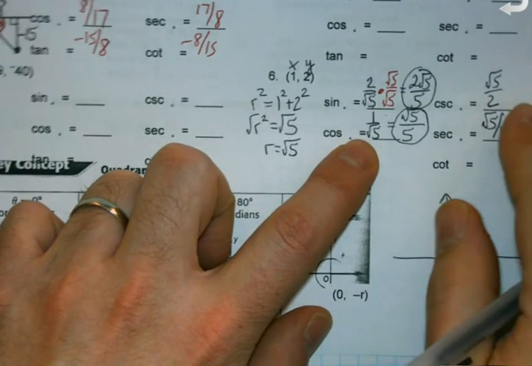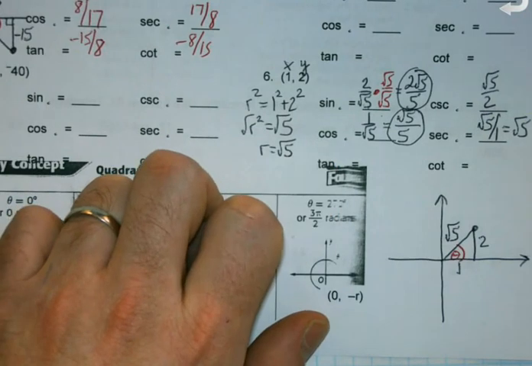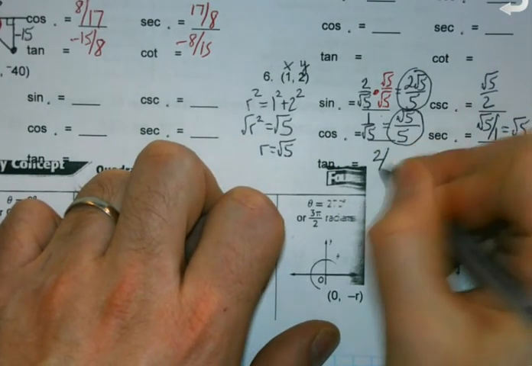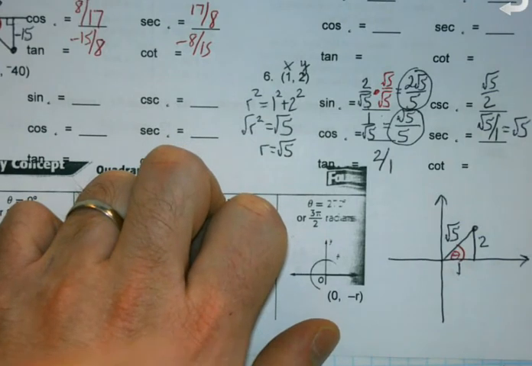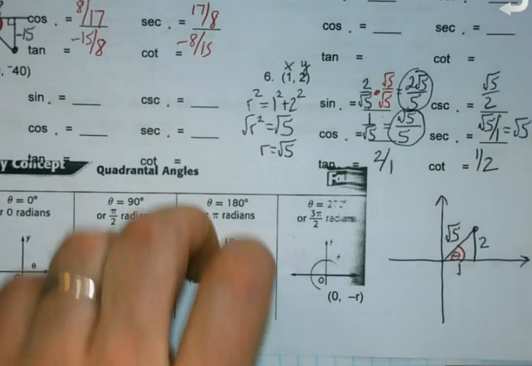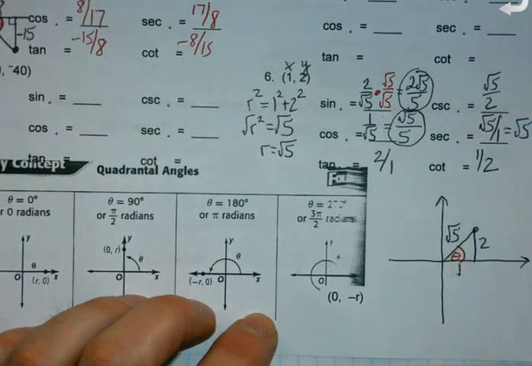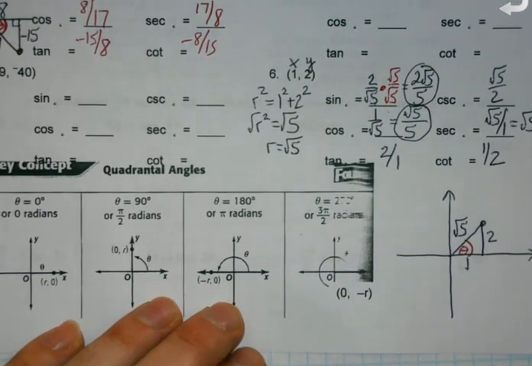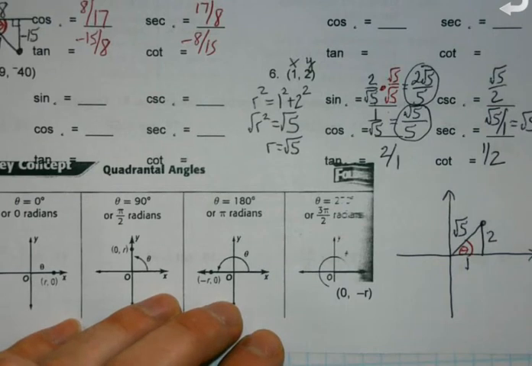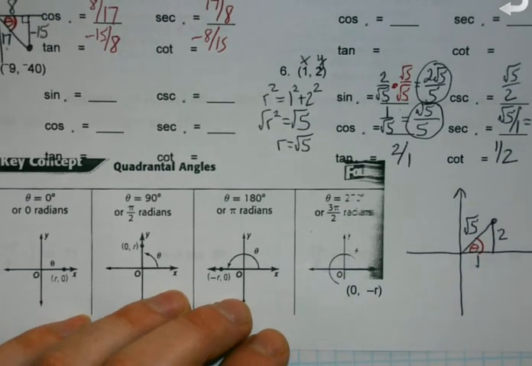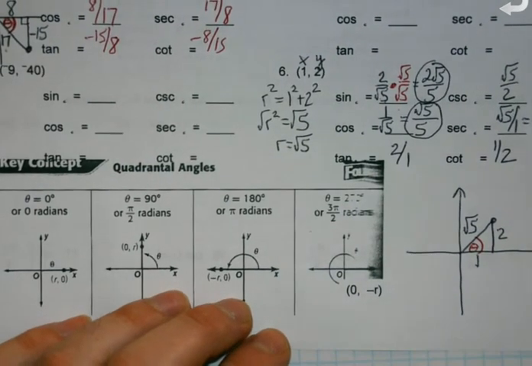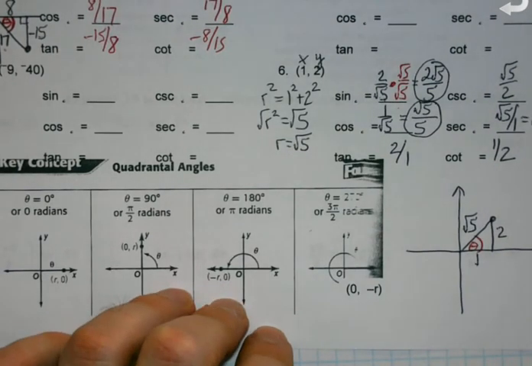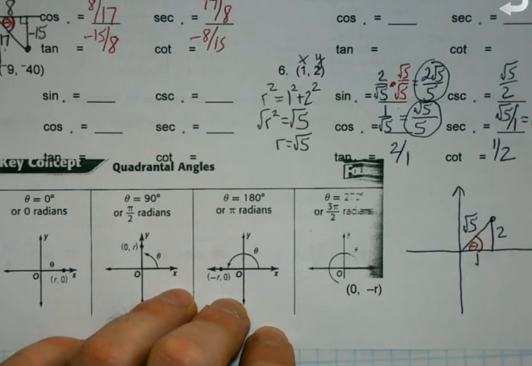Whoops. Let's get in the screen. And we love tangent. Opposite over adjacent: 2 over 1, or 2. Cotangent, flip it. So if you run into one where you get a radical for your r, you're going to have a little bit of extra work to play with. But don't let it be something that freaks you out, because it's not an issue.